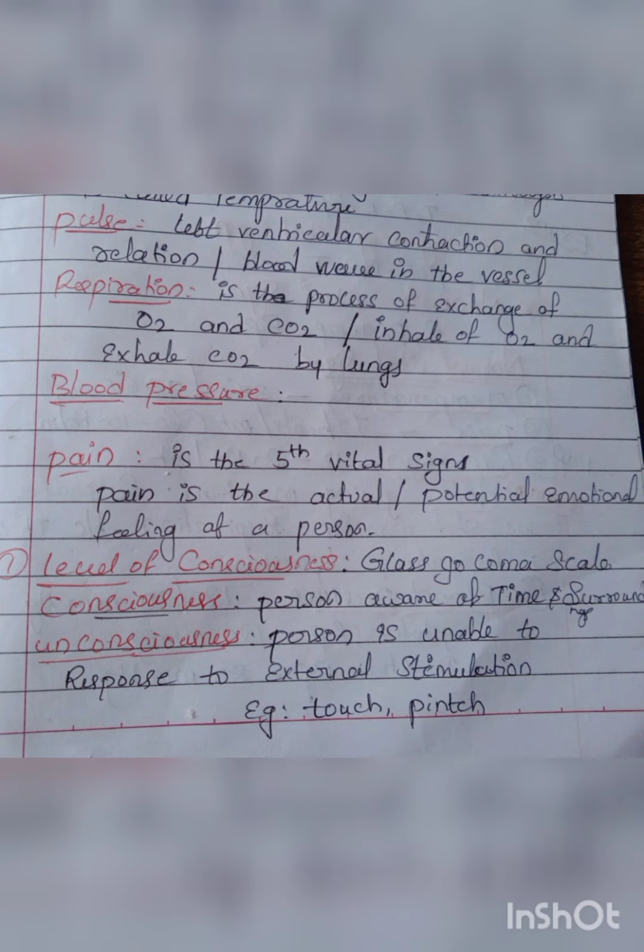If a person is aware of time and his surroundings, the person is conscious. Unconscious means the person cannot respond to external stimuli. If I touch a person and he cannot feel that touch, he is an unconscious person.